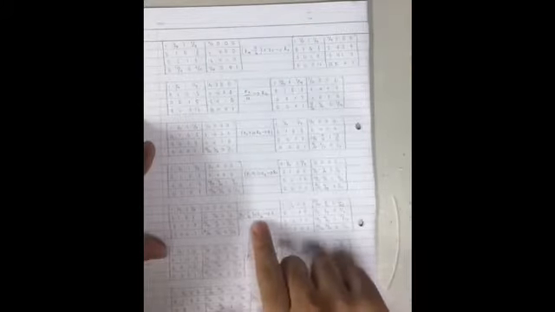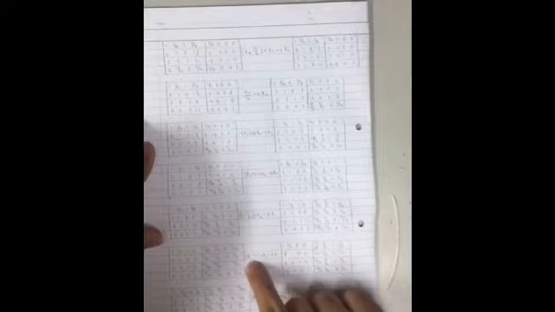After that, we take row 1, subtract 1/4 times row 4, and we will get this at row 1. We continue with row 1, subtract 1 times row 3, and we will get this.